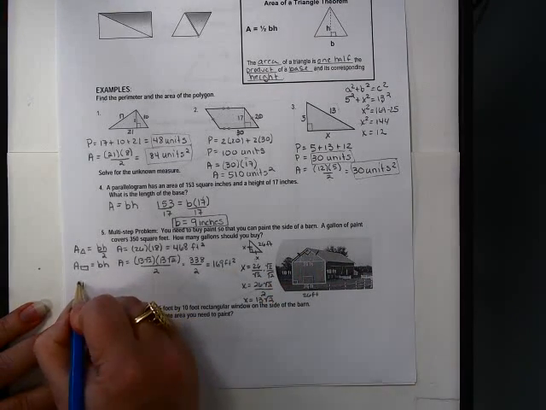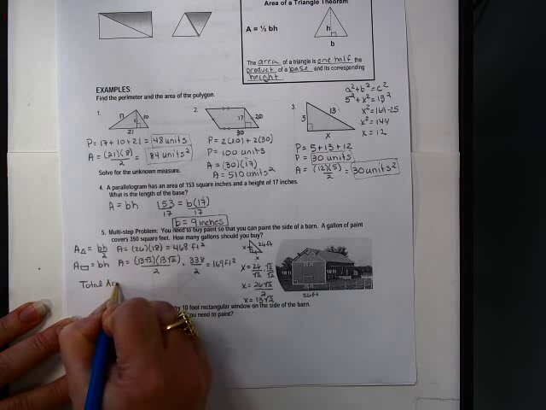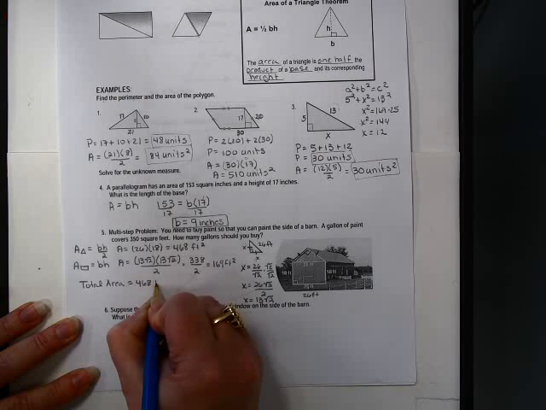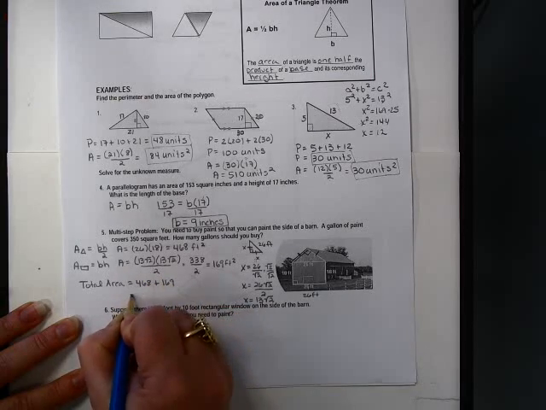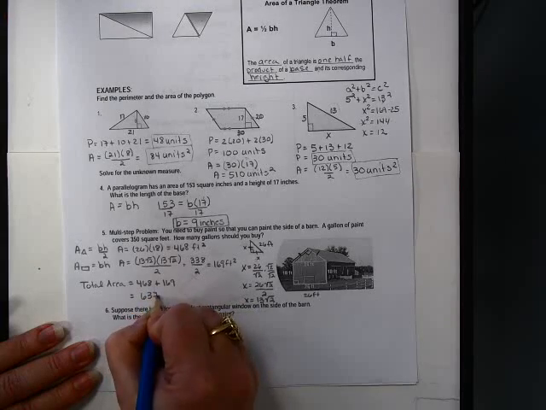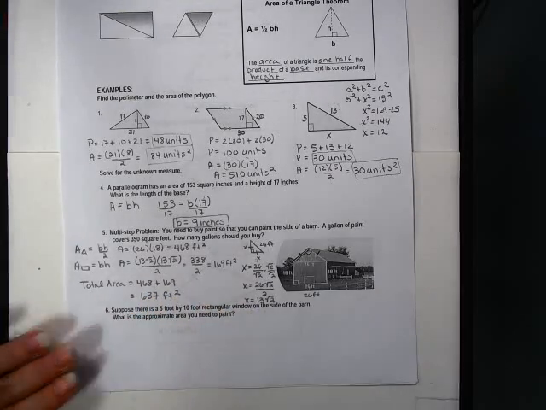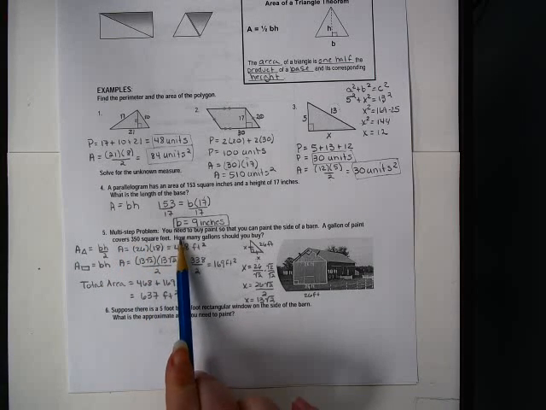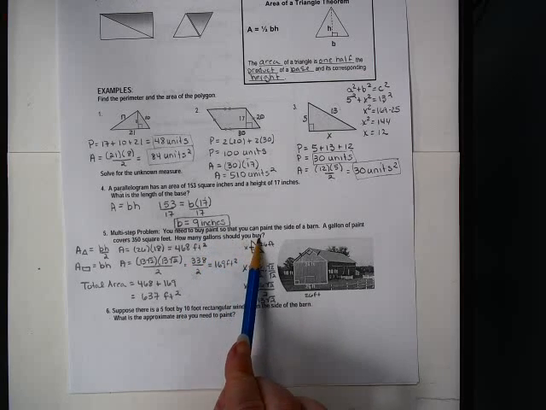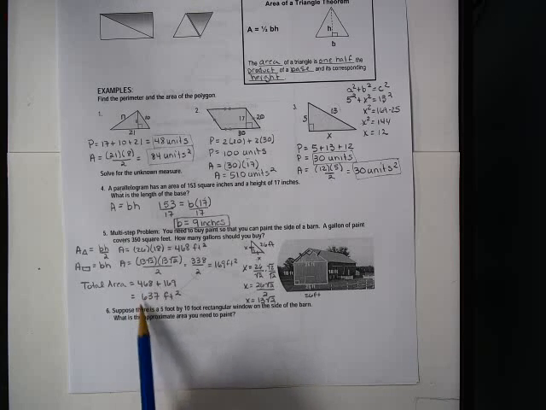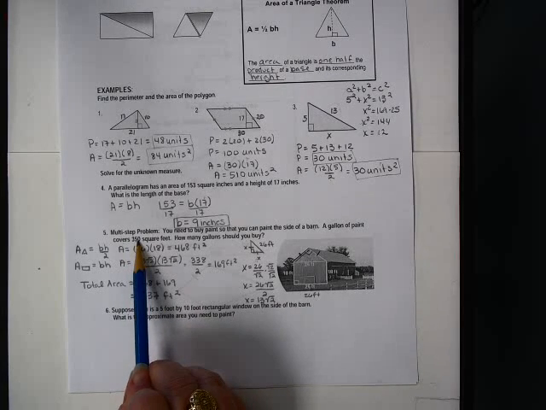So, what is the total area? We're going to add those together. Total area. That's going to be 468 plus 169. That's going to give me 637 feet squared. Now, go back and read the problem. I found my total area, but did I answer the question? It says, how many gallons should I buy? Well, if I'm trying to figure out how much paint to buy, I have to take my total area and divide it by how much it will cover.